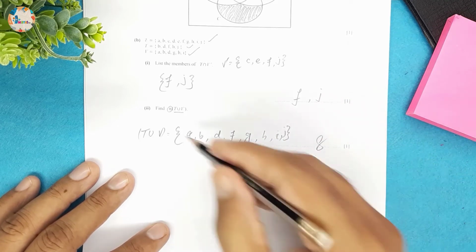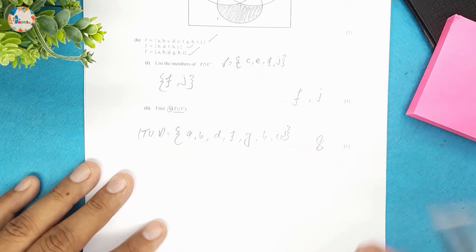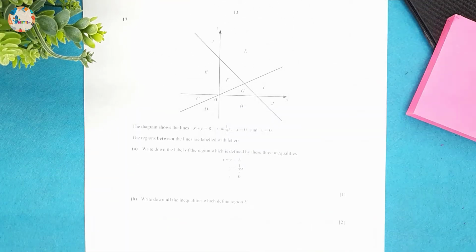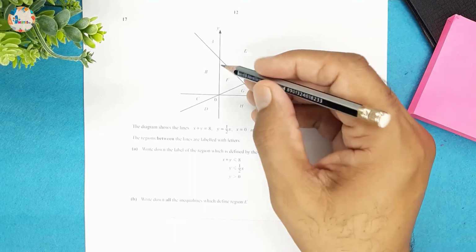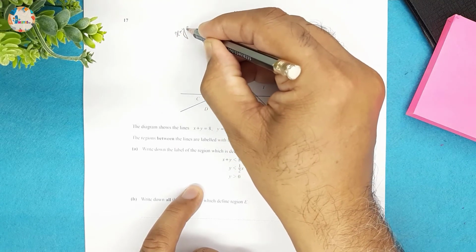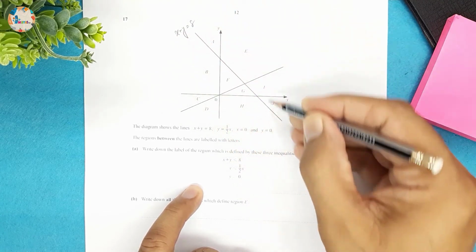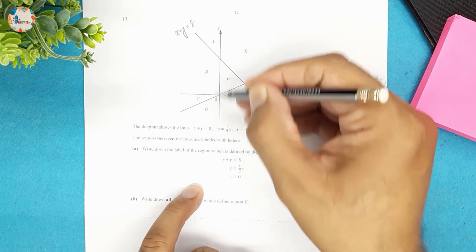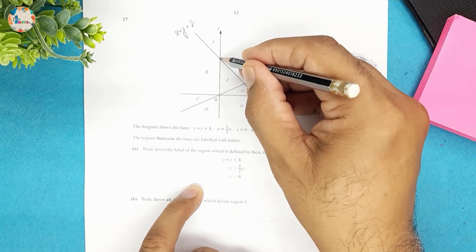So count of T union V is equal to 8. So this is done. Question number 17, state line graph. It says the diagram shows the lines x and x plus y is equal to 8. x plus y is equal to 8 is this line, because it's passing through the point A, and the y-intercept is 8.